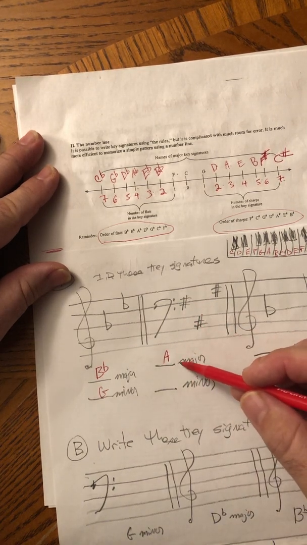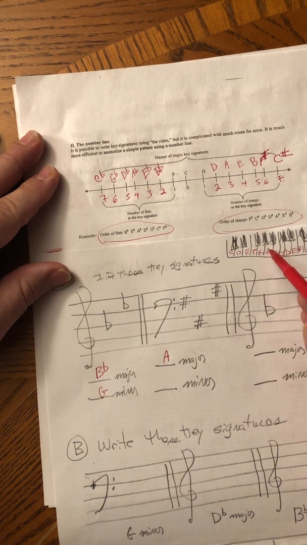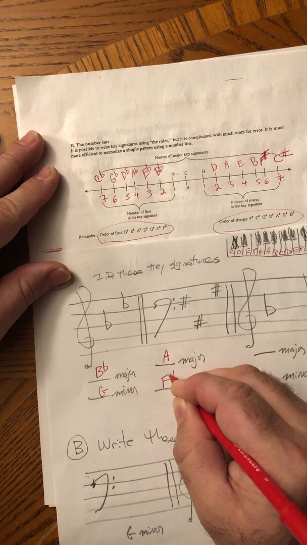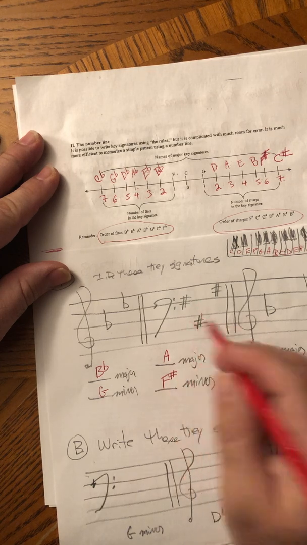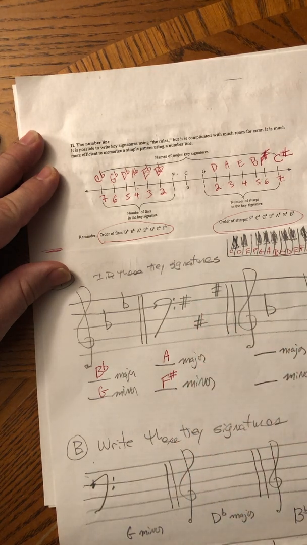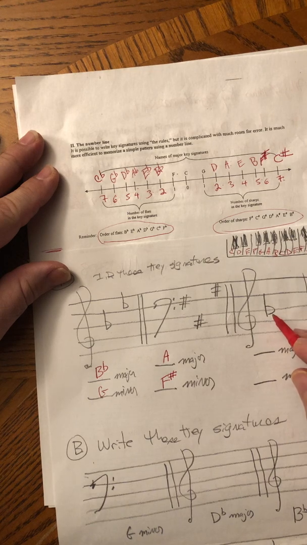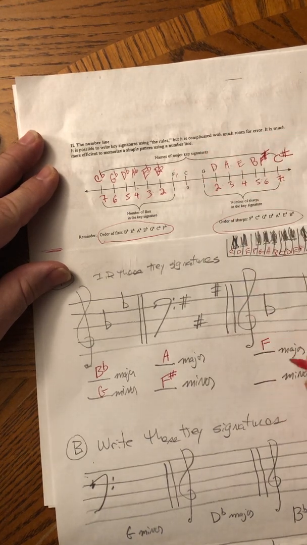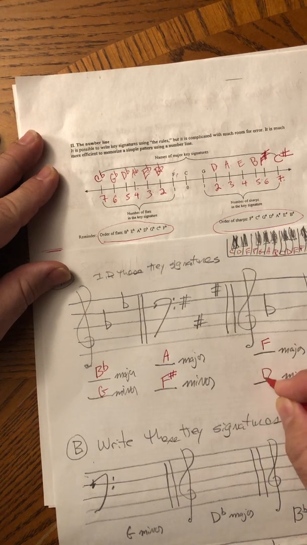What's the minor key signature? A down 3 half steps, 1, 2, 3, F sharp minor. No way could that be G flat because we have sharps. Here we have 1 flat. The key with 1 flat is F. We go down 3 half steps from F, we end up on D for the relative minor.